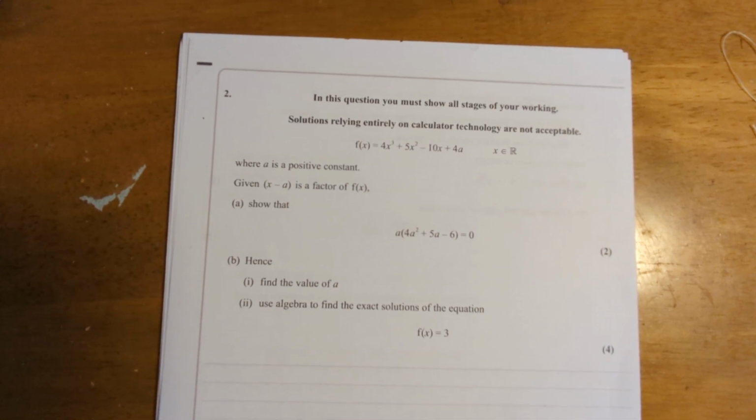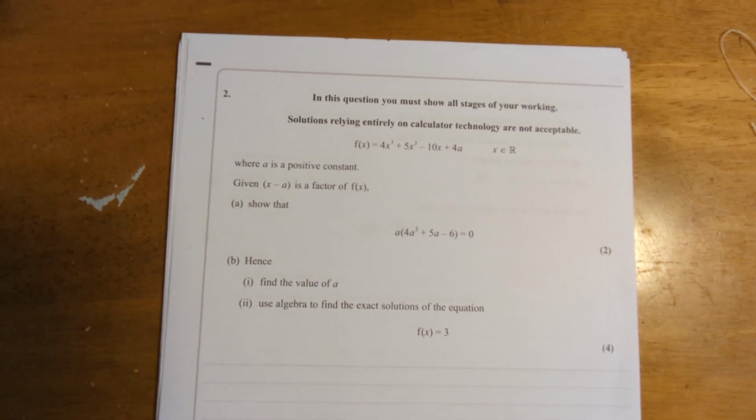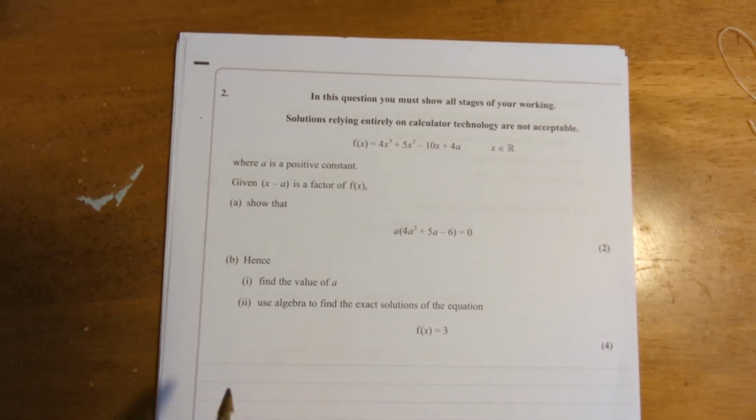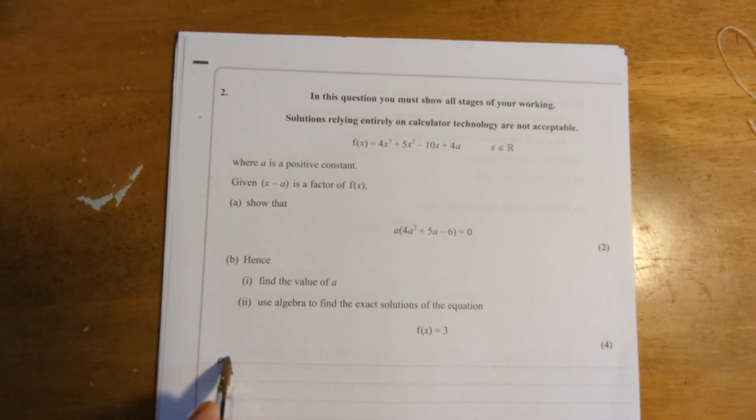Okay, f of x equals 4x cubed plus 5x squared minus 10x plus 4a. A is a constant. Given x minus a is a factor of f of x, show that... Okay, part A.